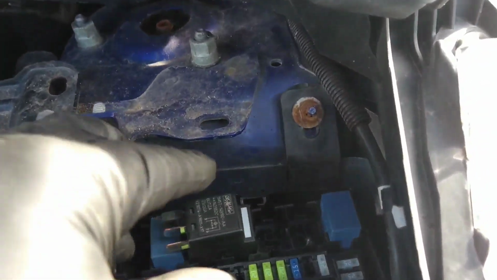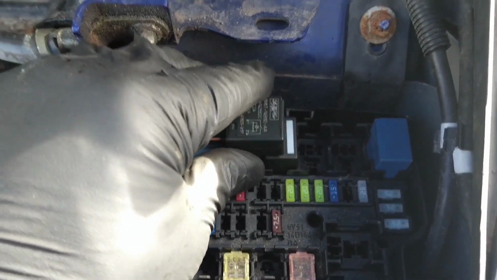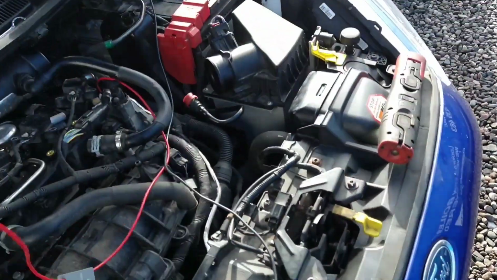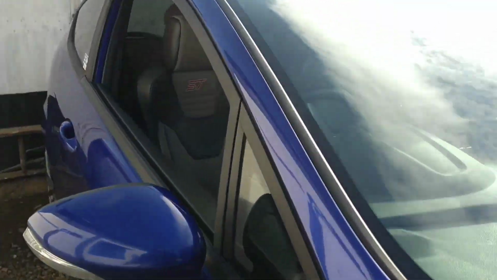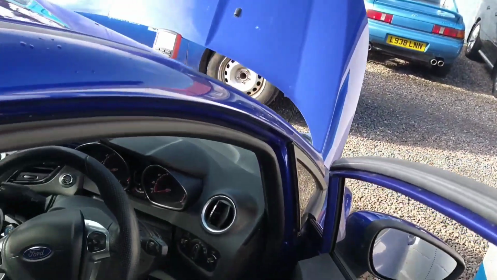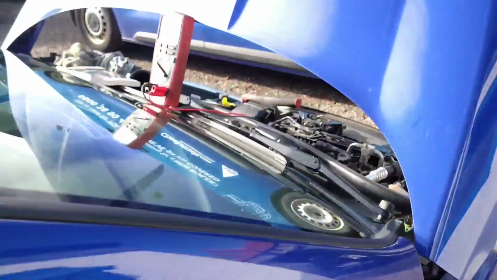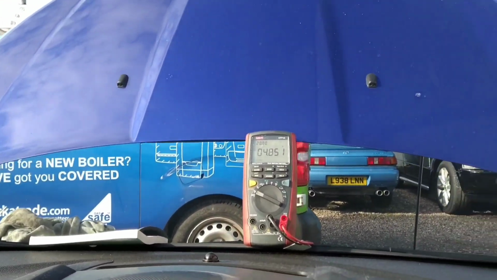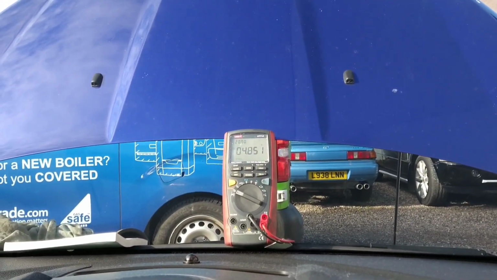I've removed relay R11, which according to the book is the fuel pump. So I'm going to try and start the car, see if that pressure drops, because there won't be any fuel, right? See that, 4.8 volts. If that relay disconnected, does that drop?